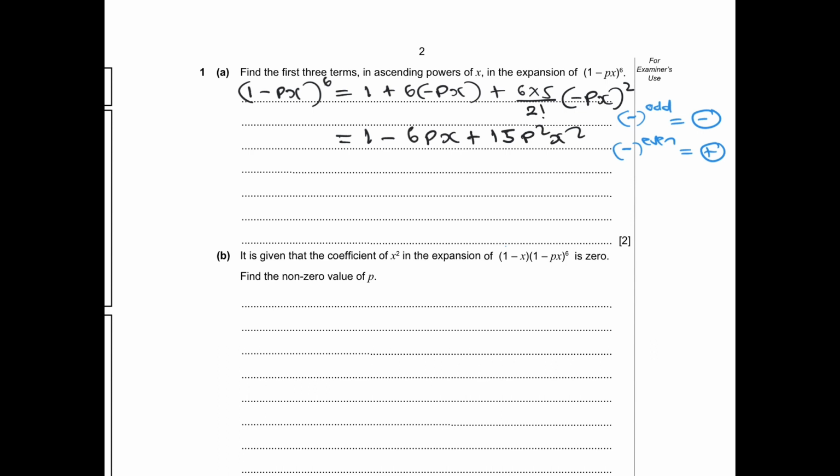So those are the first three terms that we need.